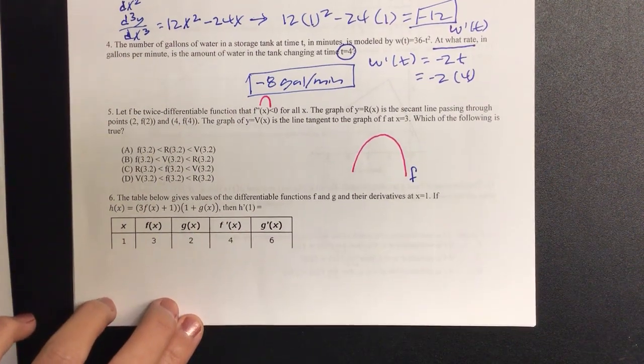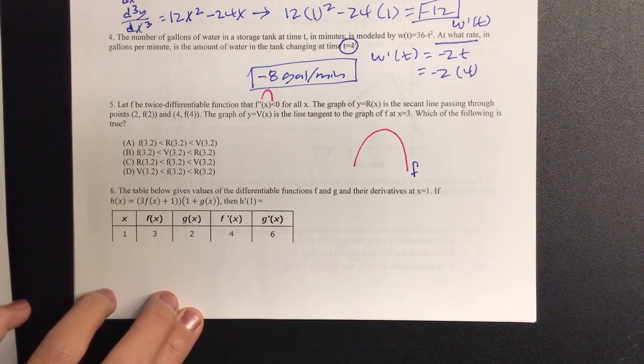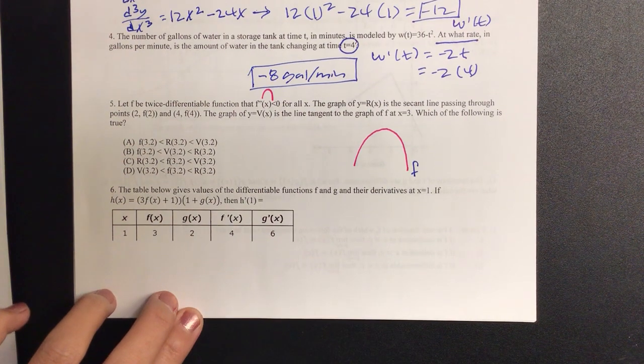Did we use our card? What's that? Did we use the card during the exam?